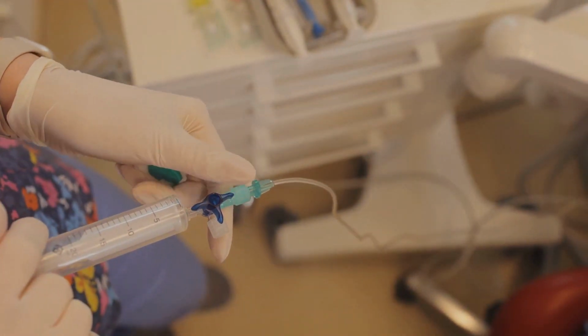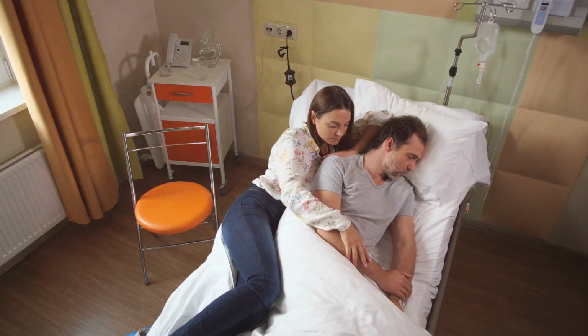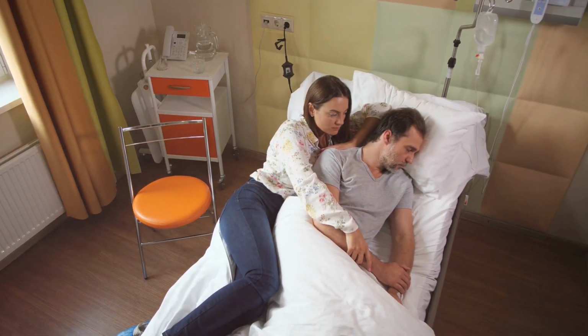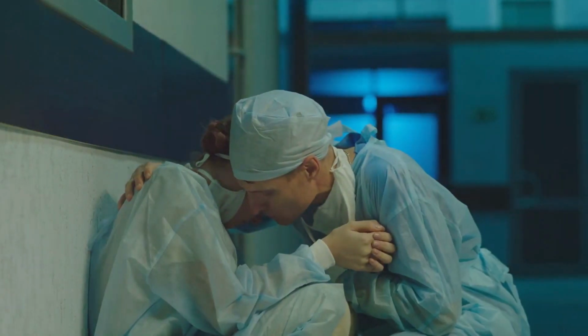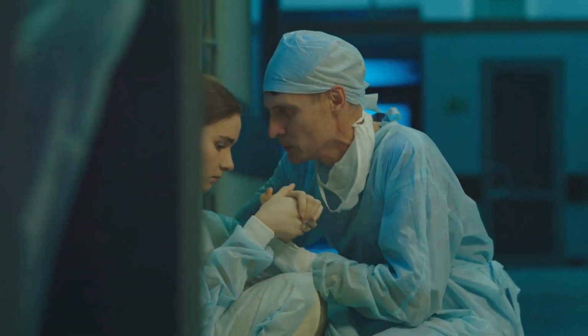On top of these, it's important to remember that the resumption of normal activities isn't just about physical recovery, it's also about emotional and psychological well-being. Patients may experience anxiety, depression, or cognitive changes following anesthesia. Providing emotional support, reassurance, and appropriate interventions can significantly enhance the recovery process.